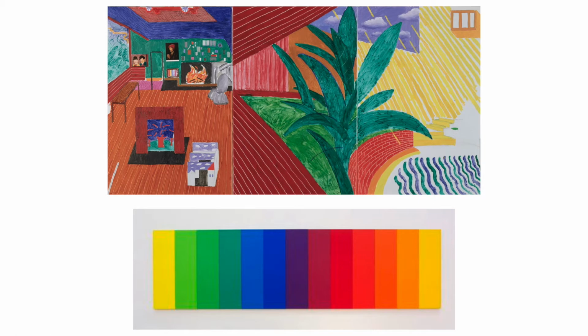And some differences that I notice is that this painting here has a lot of different shapes, a lot of different lines, a lot of things that we can recognize, some objects and plants. So we see a fireplace, some paintings, a plant here. And with this painting, it's just a rainbow of colors and rectangular shapes here.